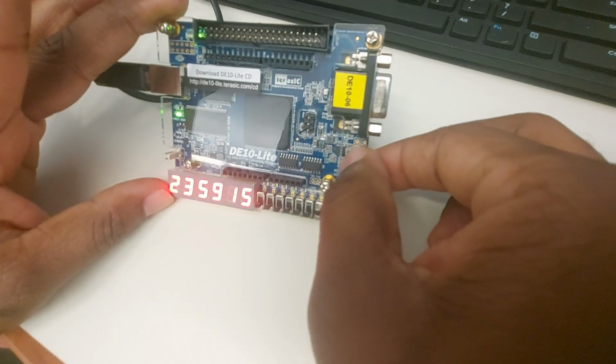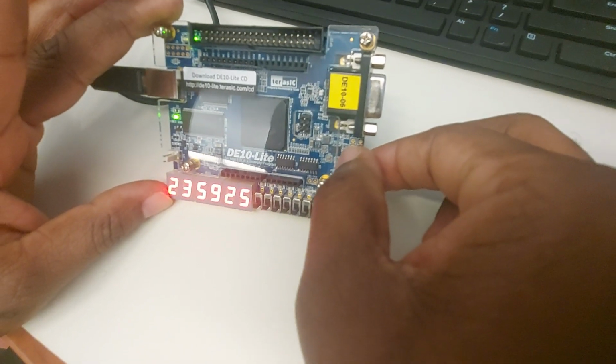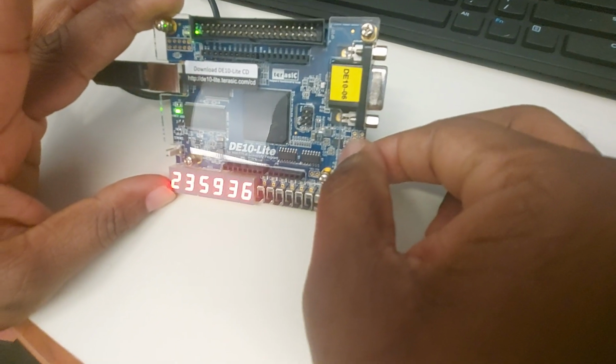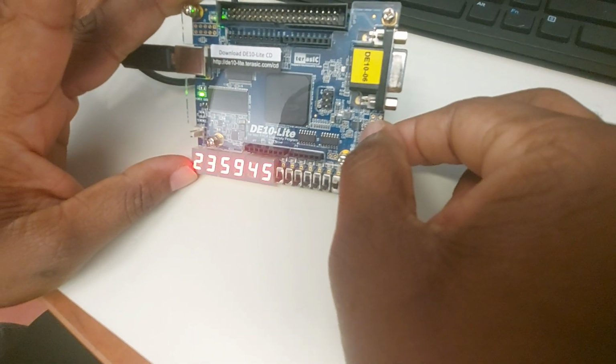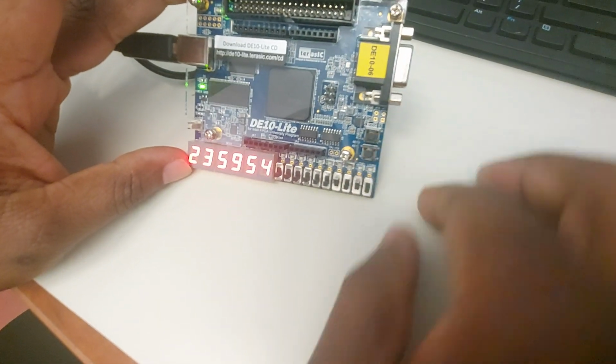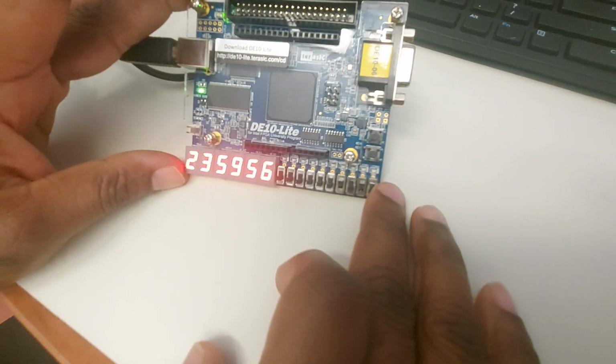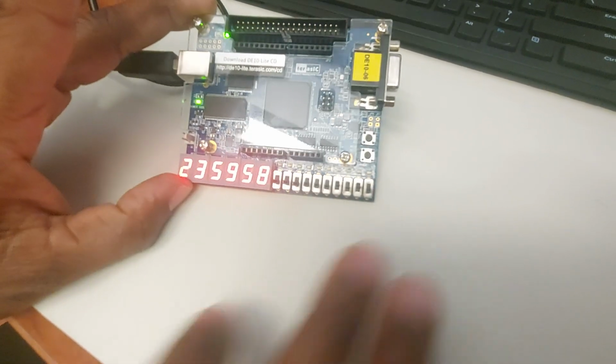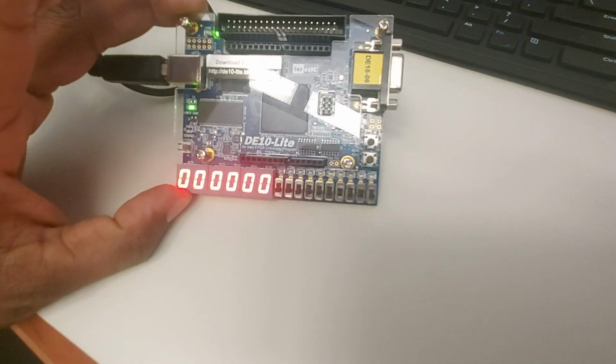Make it 25, something. Yeah, I'm going to set it a little higher. So after getting to that, it's going to reset back to 0.